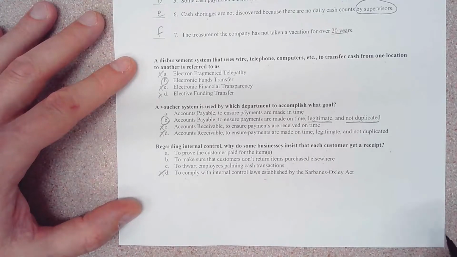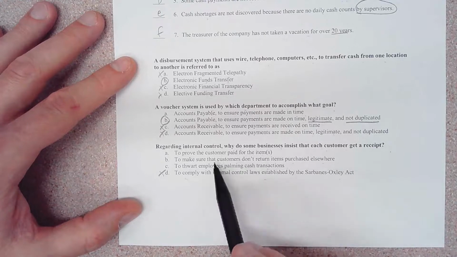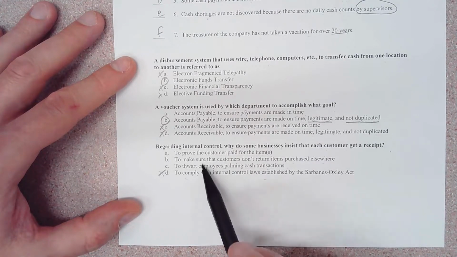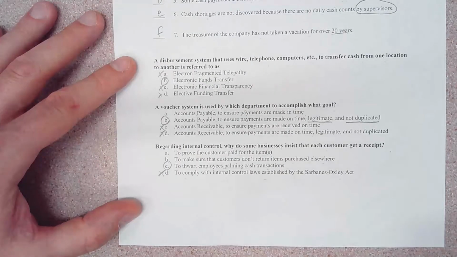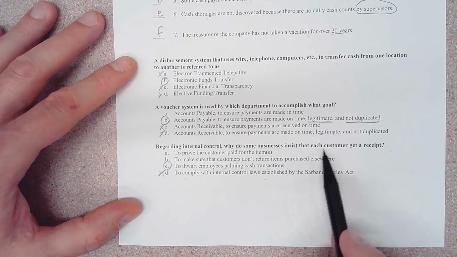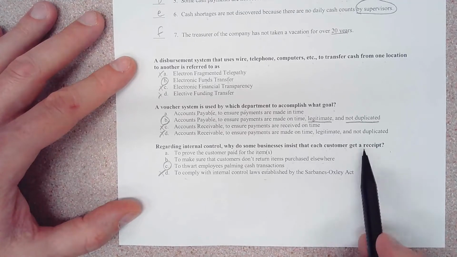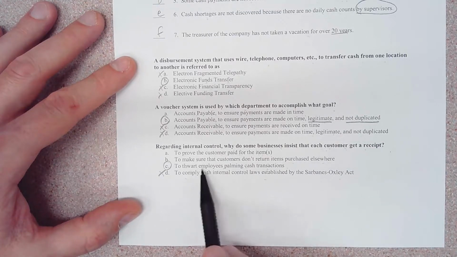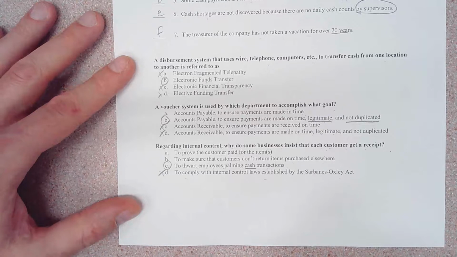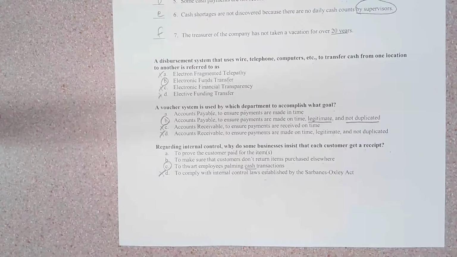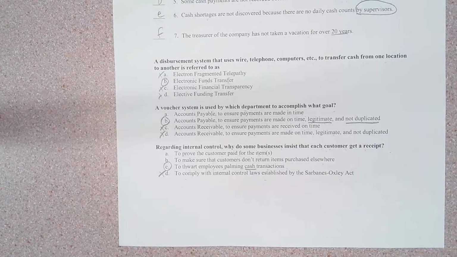Okay. You might think that it's to prove that a customer paid for the item, or choice B, but the answer is actually C. When we insist that the customer gets a receipt, we're trying to thwart employees from palming cash transactions. Okay, that was part of the PowerPoint presentation with regard to that restaurant.